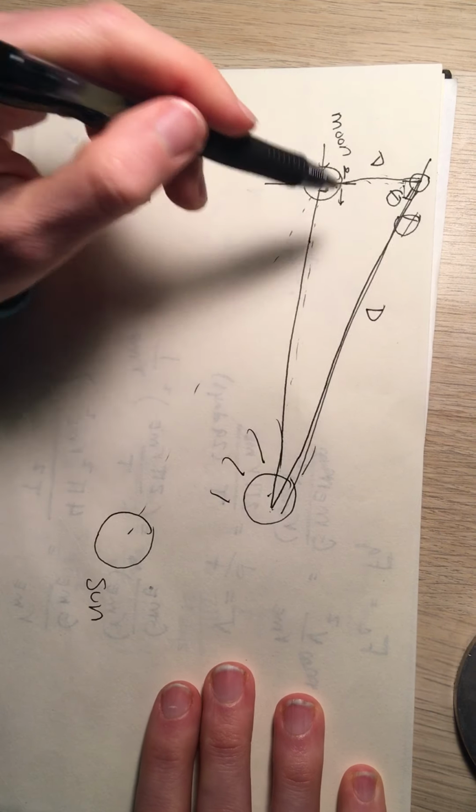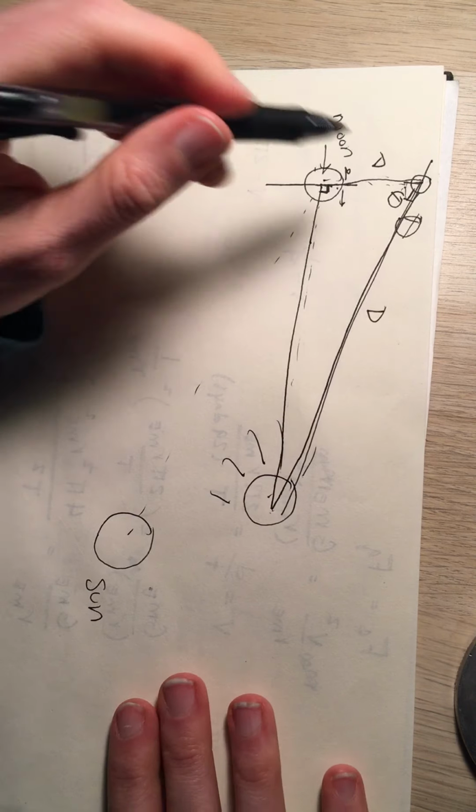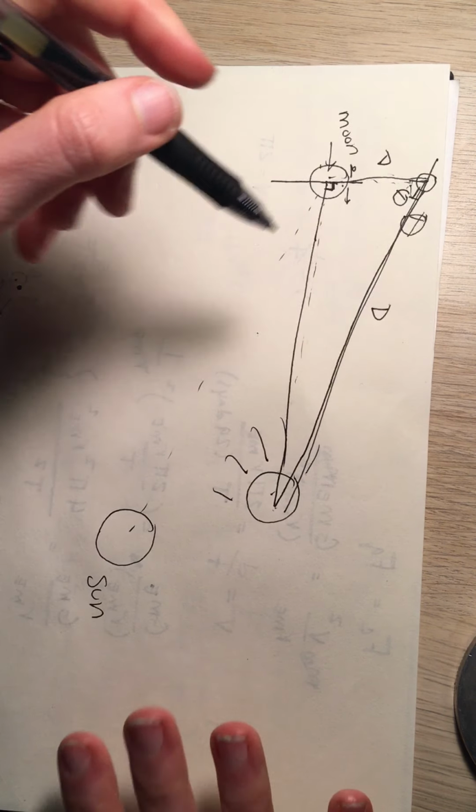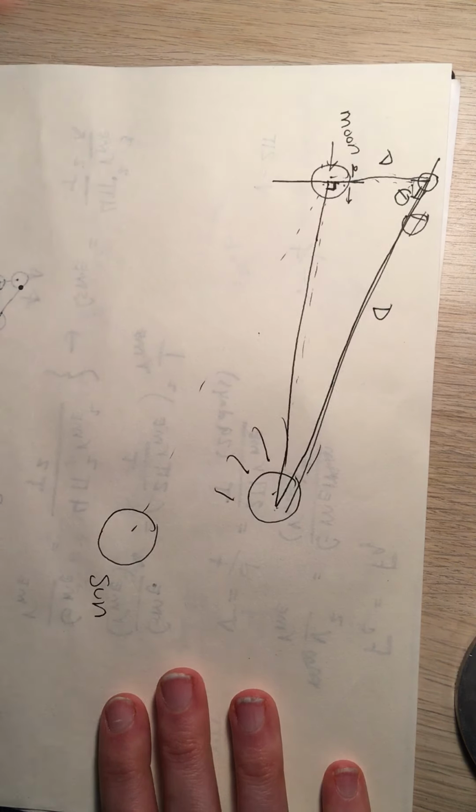I apologize, but this is a little premature. It was a slightly different piece of work to calculate the distance from the Earth to the moon. Okay, so let's try something else.